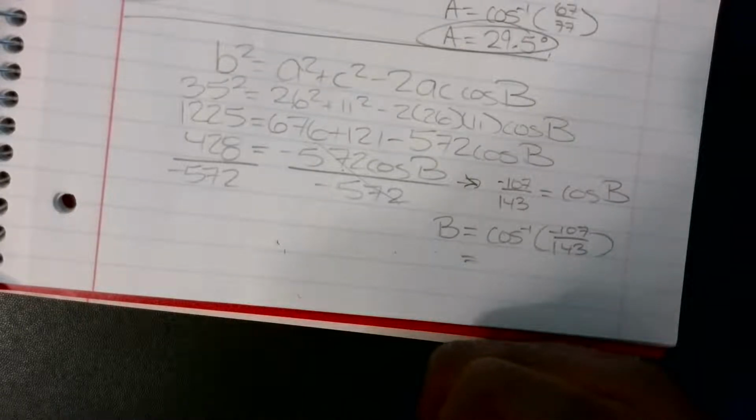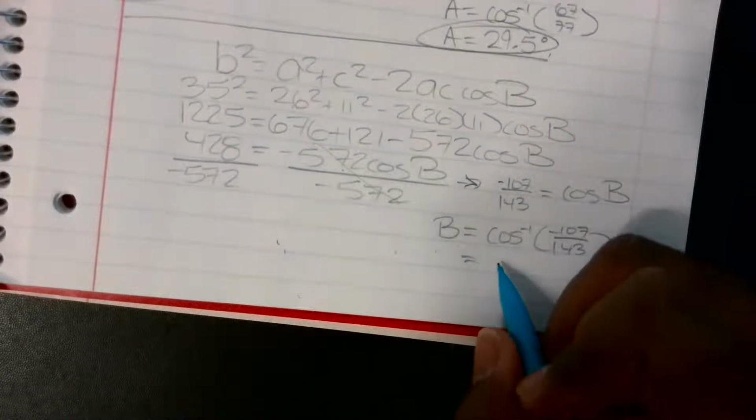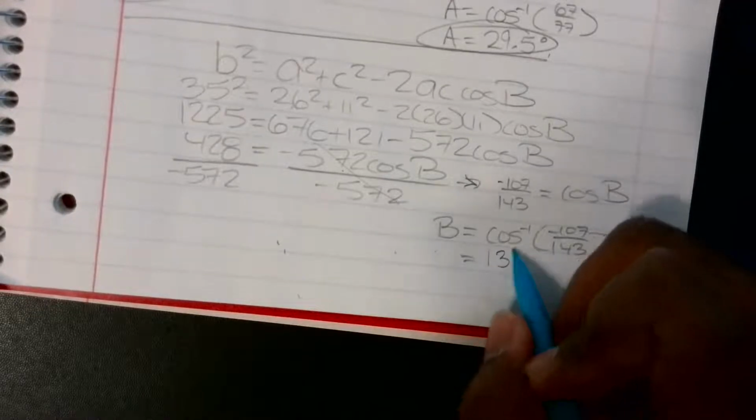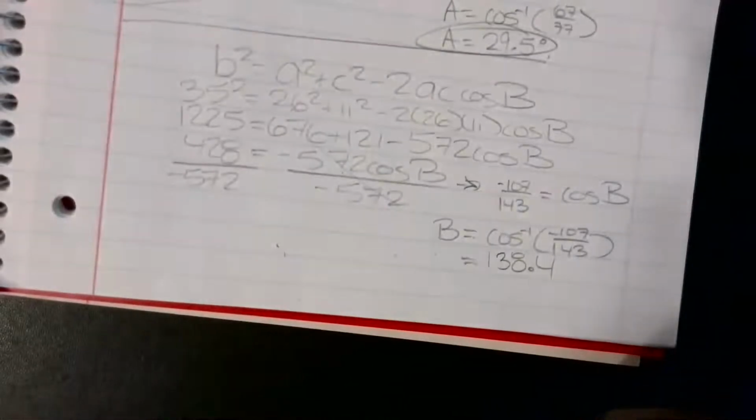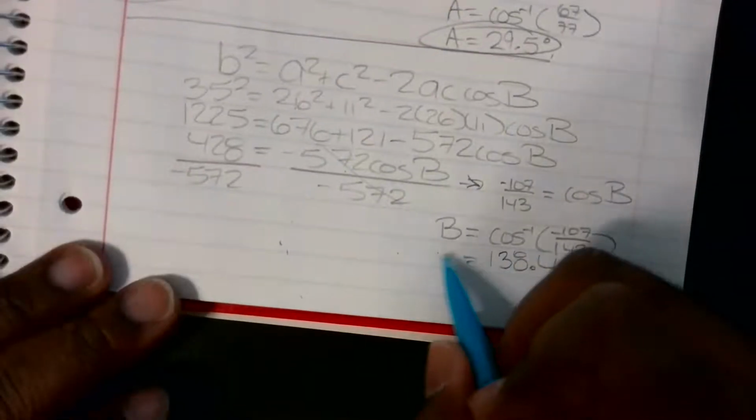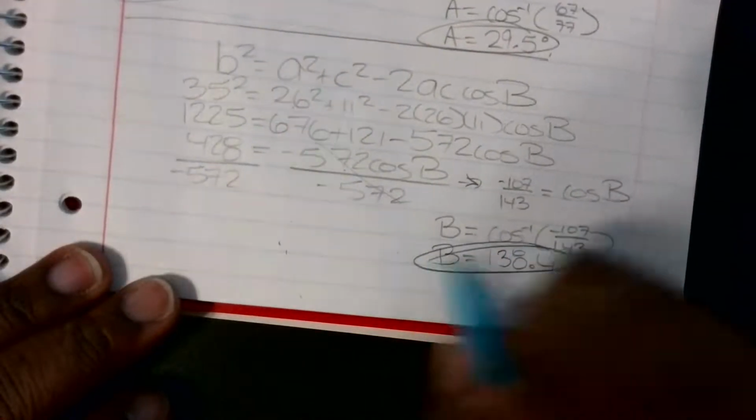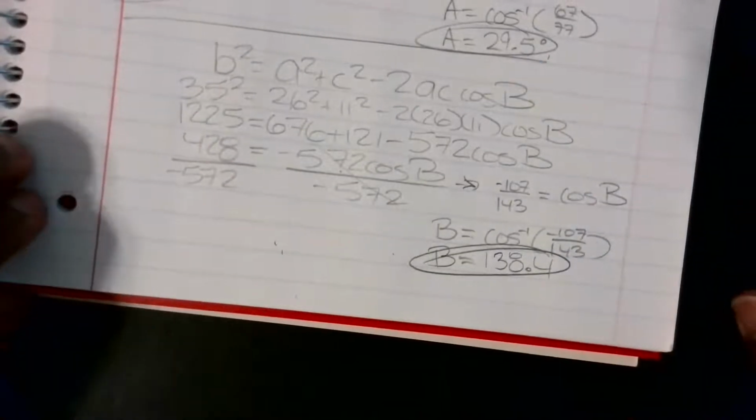Boom. Well, actually, what we get is 138.4. So close enough. B is there, A is there, C is up there.